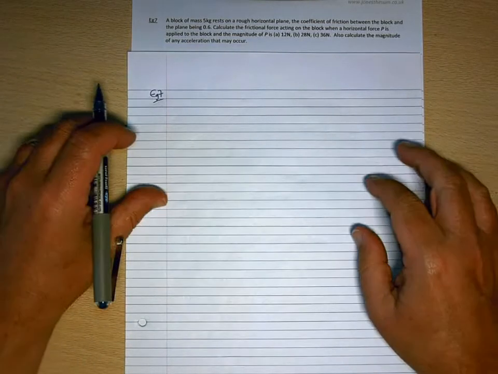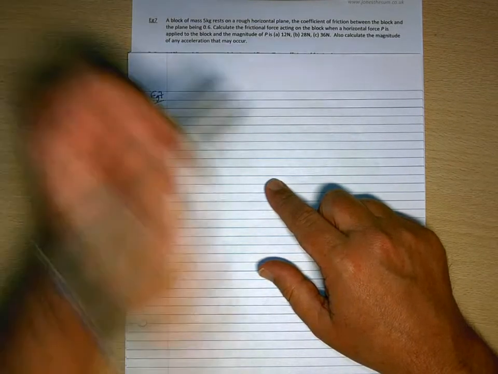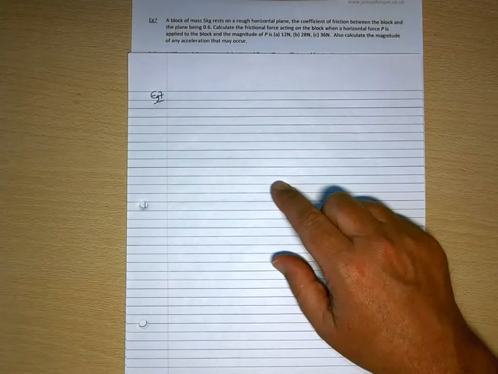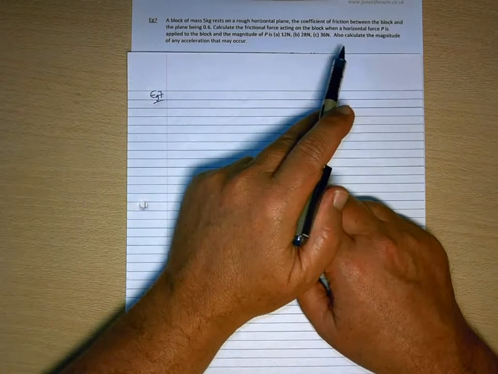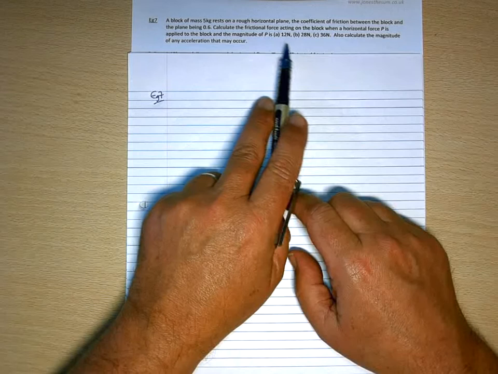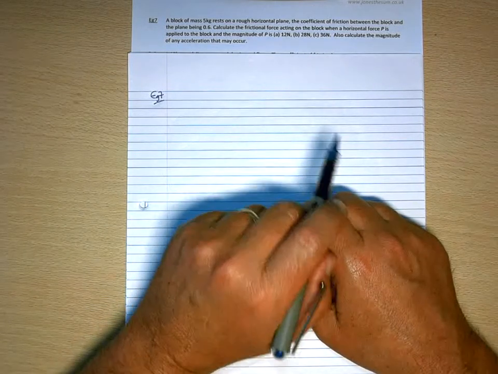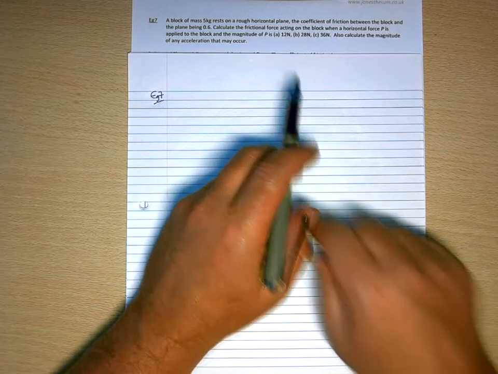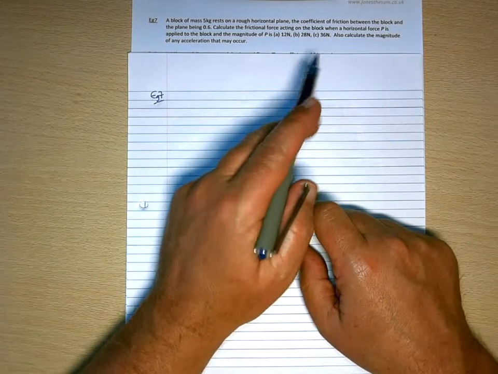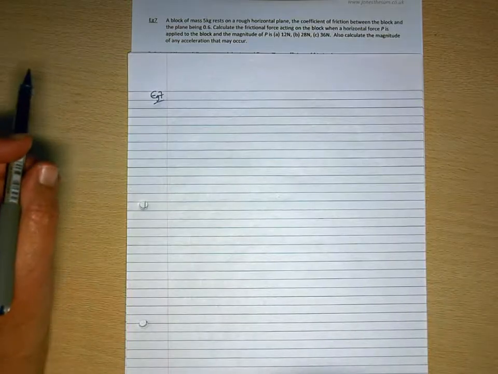Okay, so Eg7 then, so we're into friction. A block of mass 5 kilograms rests on a rough horizontal plane, the coefficient of friction between the block and the plane being 0.6. Calculate the frictional force acting on the block when a horizontal force P is applied to the block, and the magnitude of P varies. Also calculate the magnitude of any acceleration that might occur.